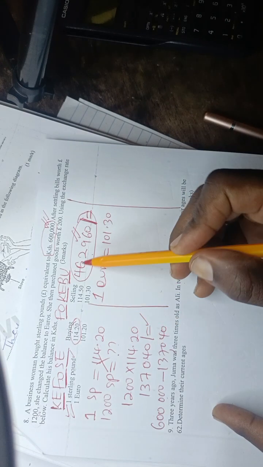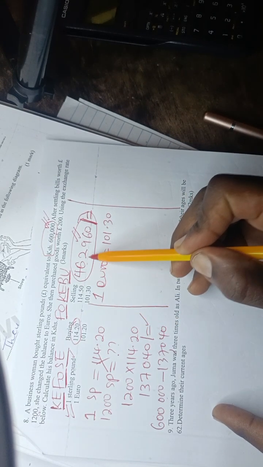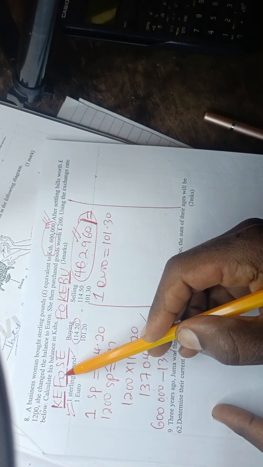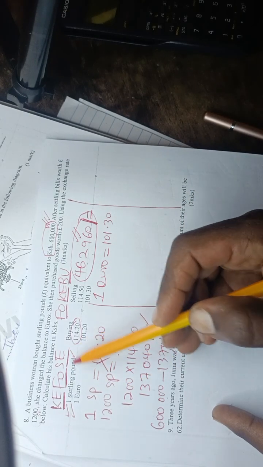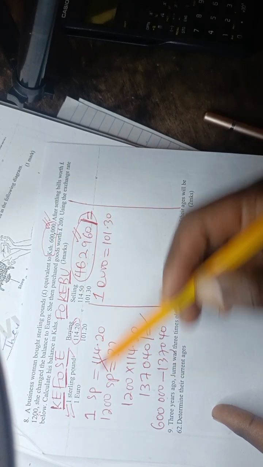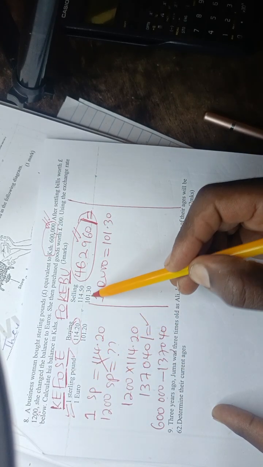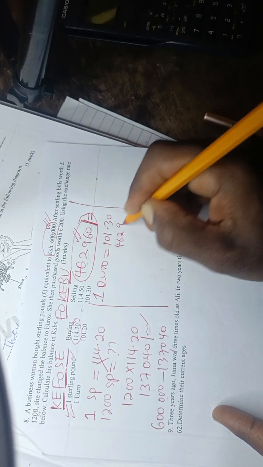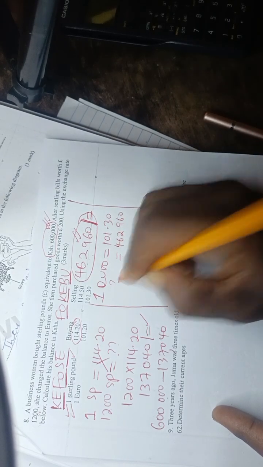Because you're changing from Kenyan, the balance, to foreign, euros. So Kenyan currency to foreign currency, you sell. So 1 euro, because you're converting this remaining balance in Kenyan shillings to euro. So 1 euro is sold at 101.30. So what about 462,960? How many euros is this person going to get?